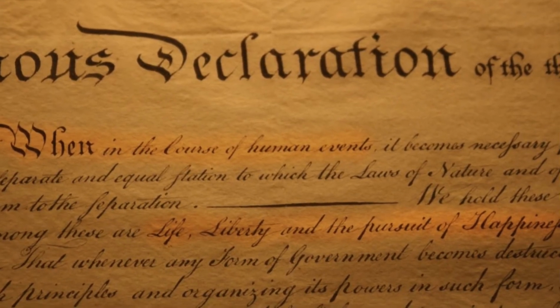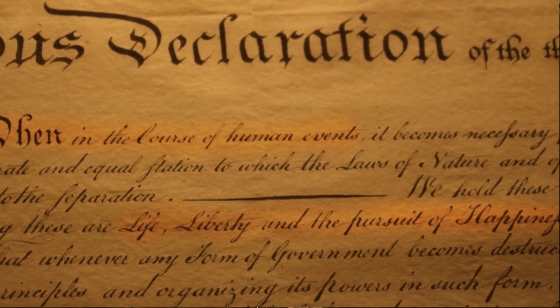Okay, so now that I mentioned the American Revolution, what about that story with Thomas Jefferson and the Declaration of Independence that I mentioned at the beginning? Well, hopefully you know that Thomas Jefferson changed the phrase from life, liberty, and property to life, liberty, and the pursuit of happiness. But why?